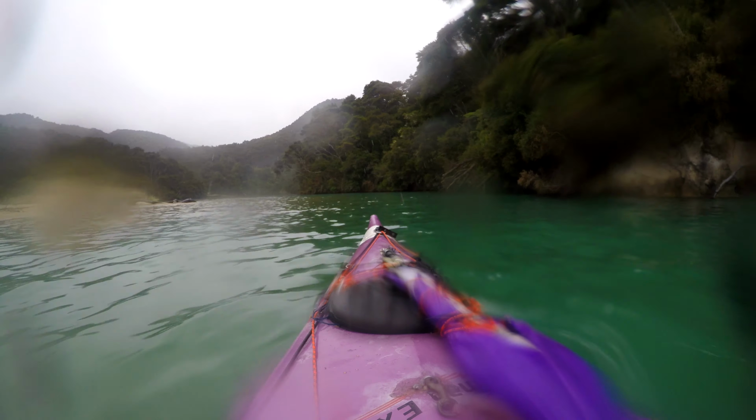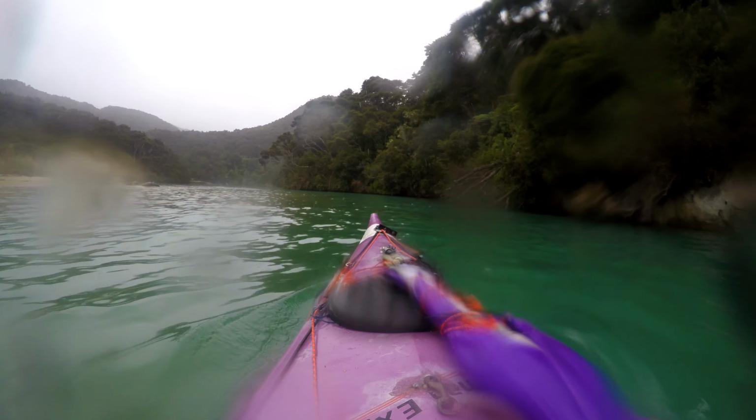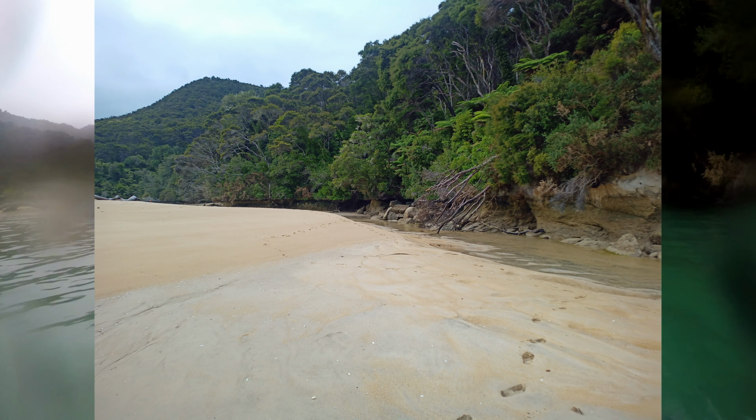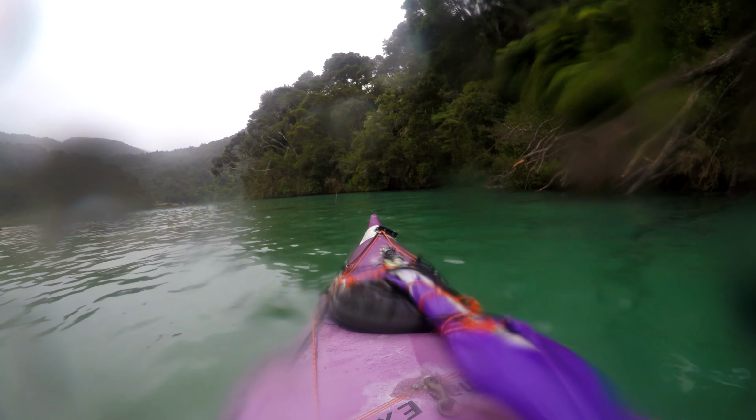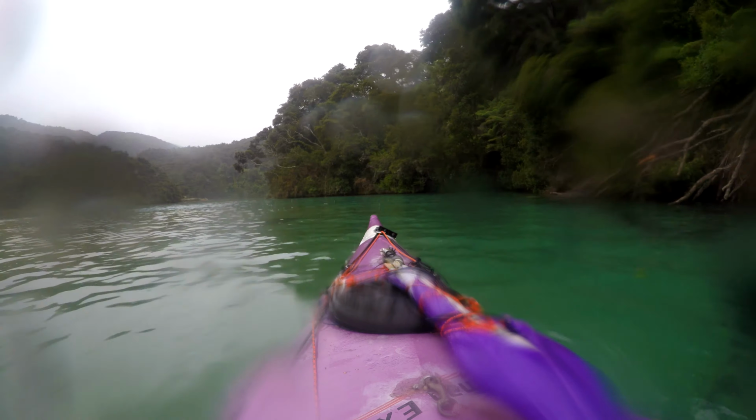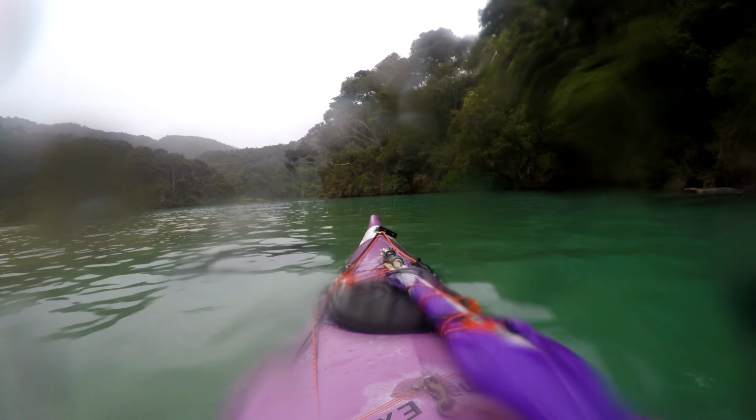I filmed my paddle to the top of the inlet and took a number of photos of the inlet with the tide out as I walked around it later in the day. I've edited those photos into the video to show you the difference between high and low tide.